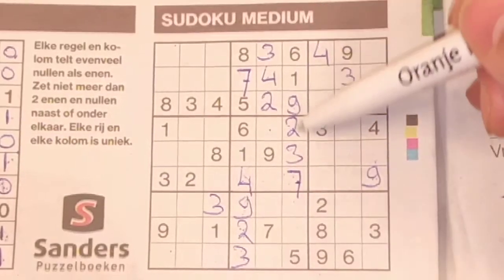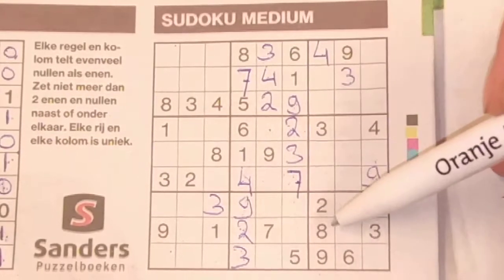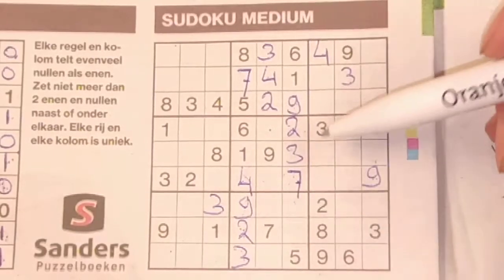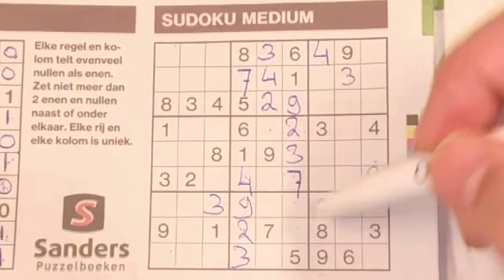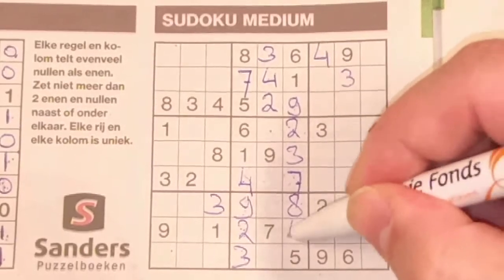Then these 2 missing numbers in this column are for the numbers 8 and 4. We have an 8 here, so no 8 there. 8 should be here, and a 4 goes there.